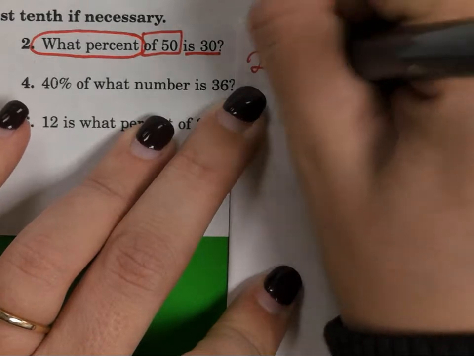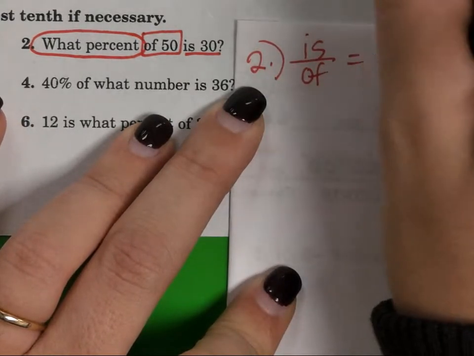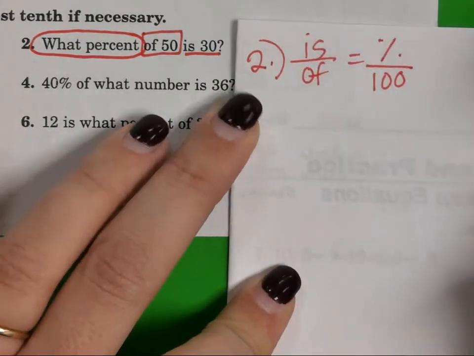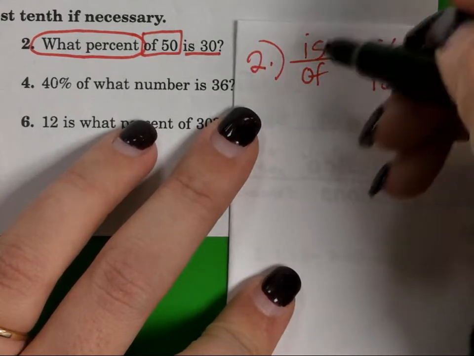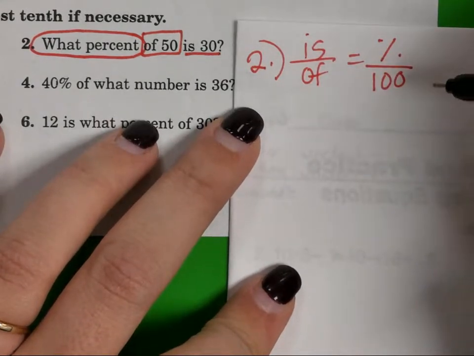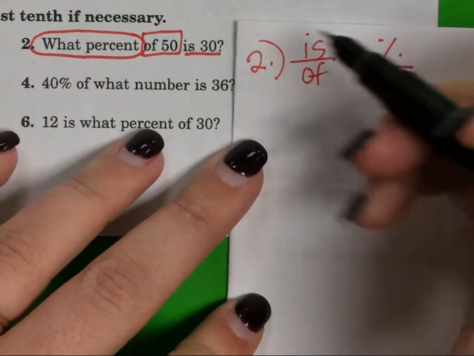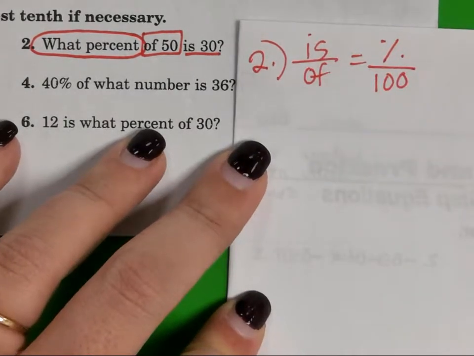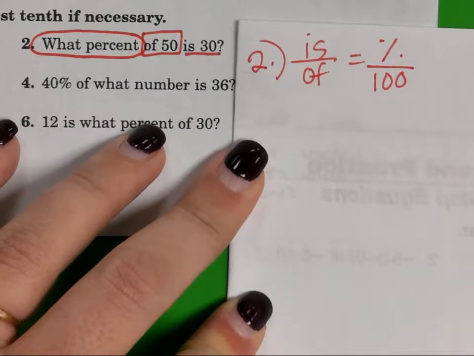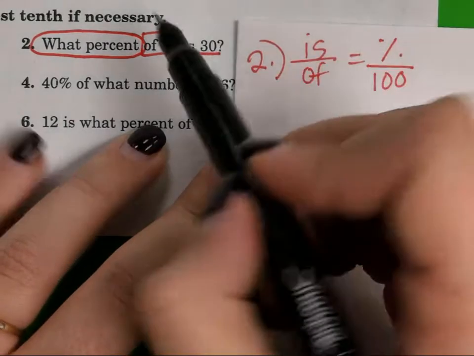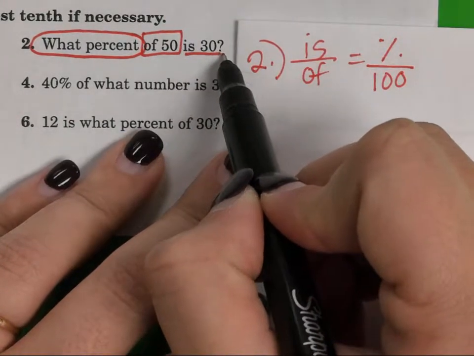So, is over of equals percent over 100. When you're working this out, you don't have to write this every time unless you need to, okay? You can just fill in the numbers if that's what you want to do. So what am I putting on top where is? The 30. It says is 30.